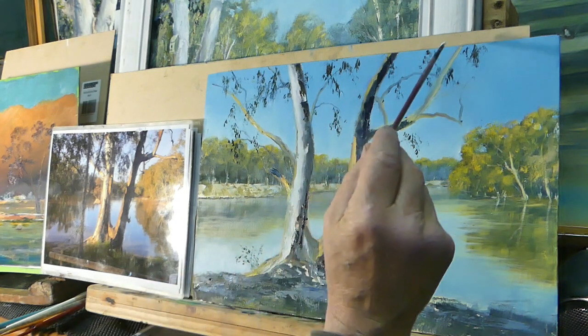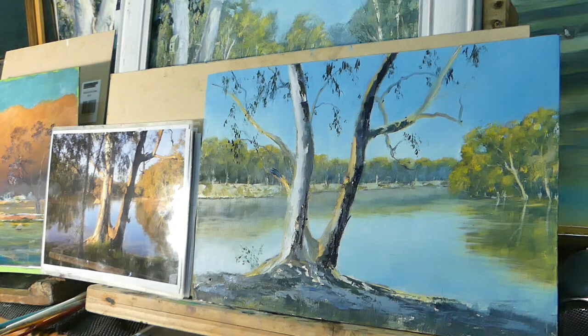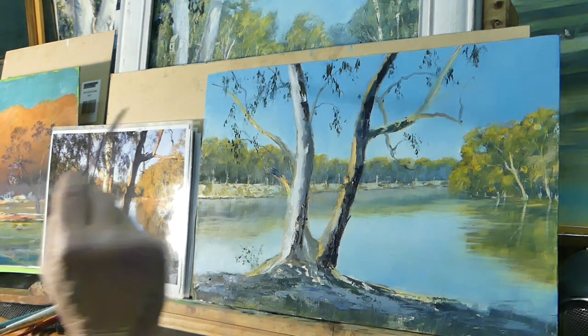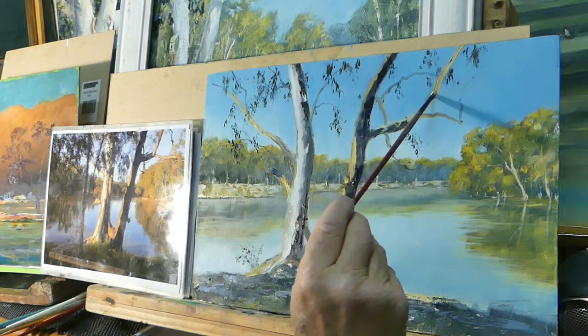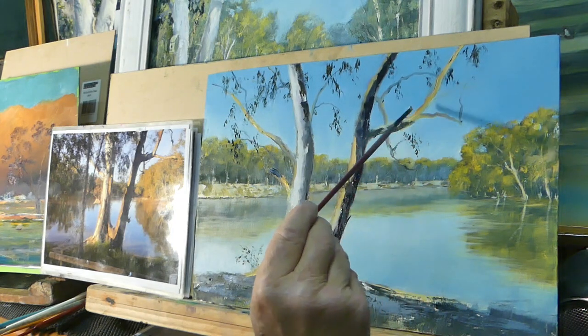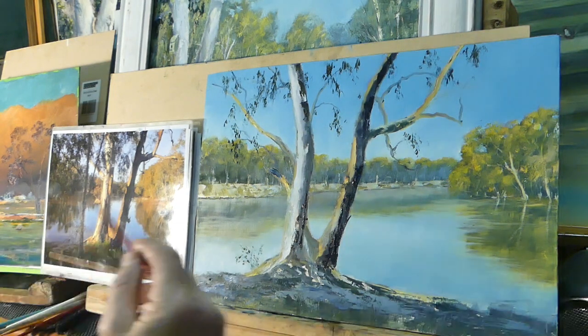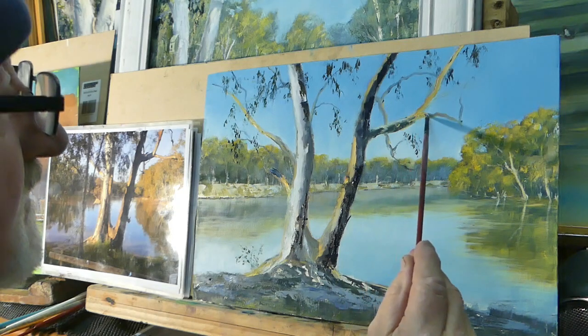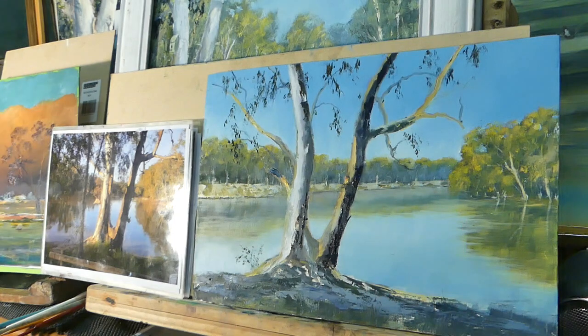What we'll do is we'll bring it down with a little bit of yellow ochre, and we'll bring that colour down in there, right? And we'll do the same thing with that colour there too, because, okay, right.